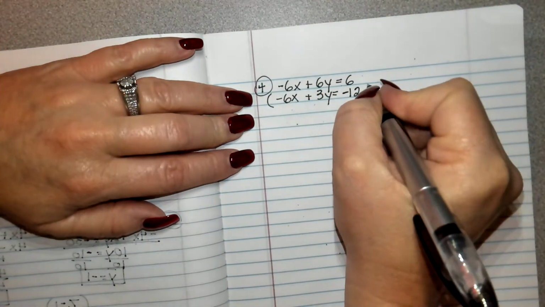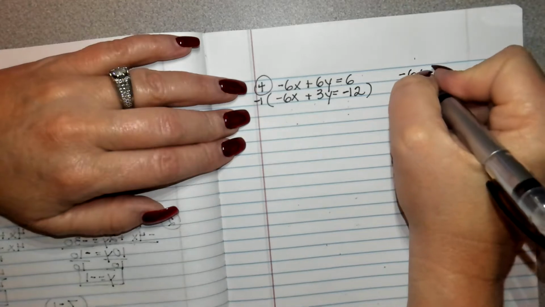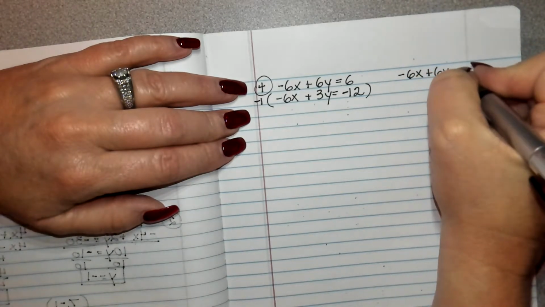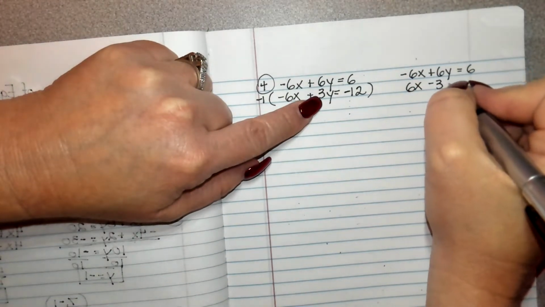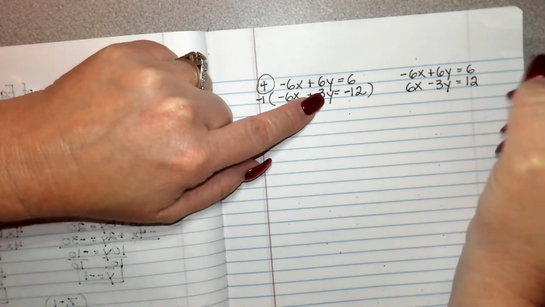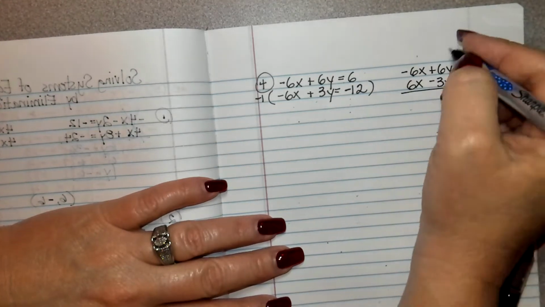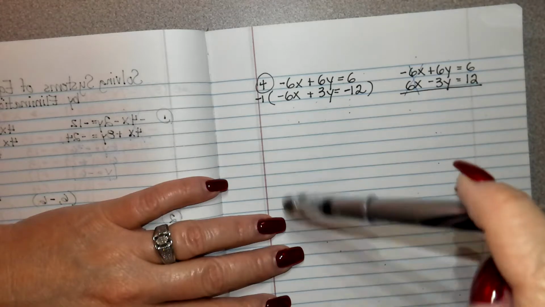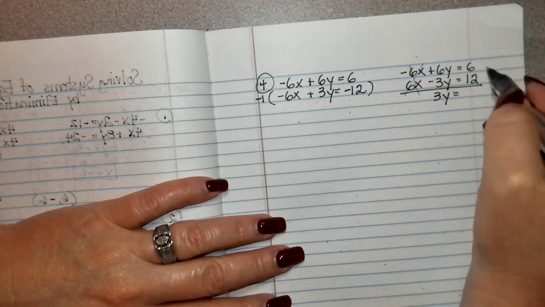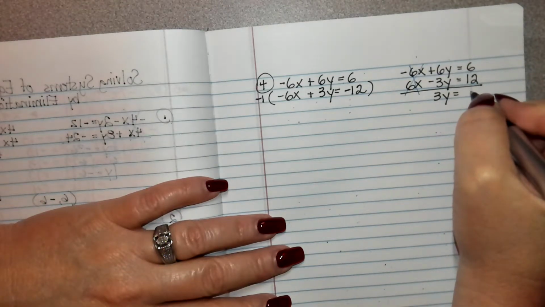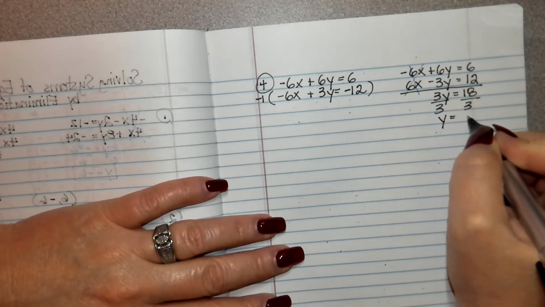So I'm going to choose to make this second one change. That means my first one stays the same. My second one, every sign changes. So now, -6x, positive 6x, that will eliminate. Positive 6y minus 3y is positive 3y. And 6 plus 12 is 18. Divide by 3. Y equals 6.